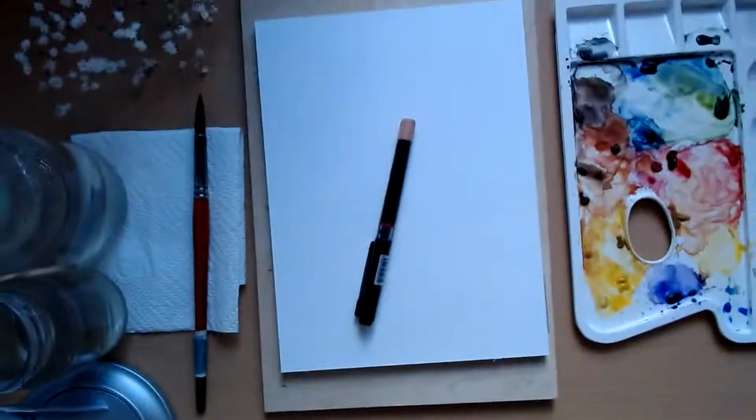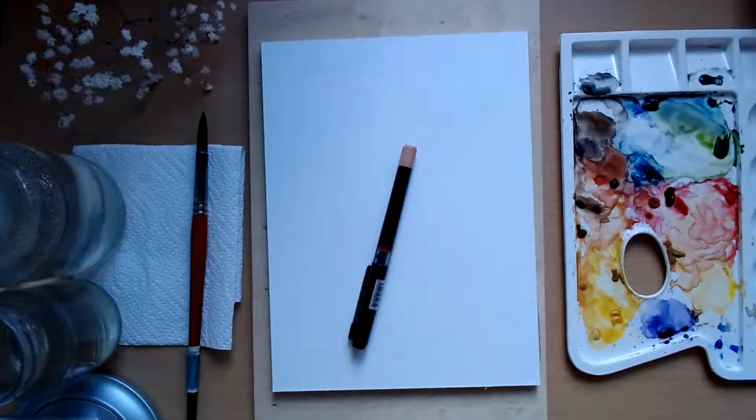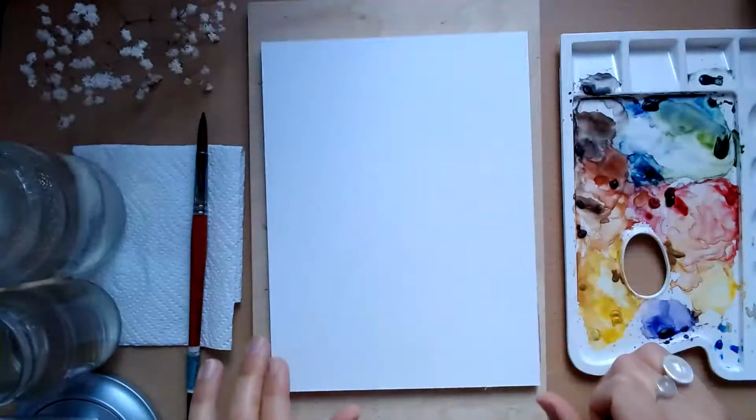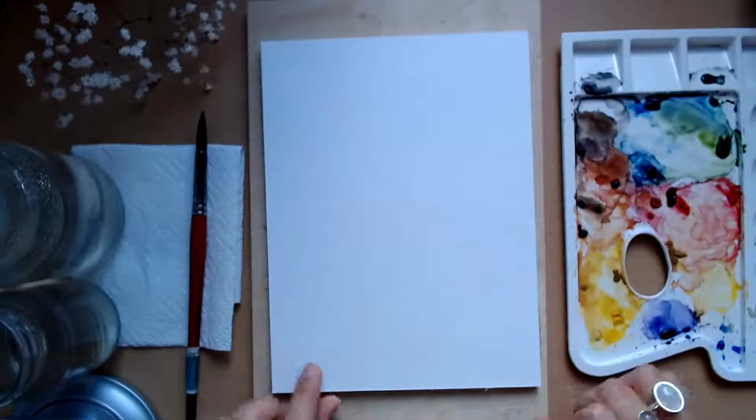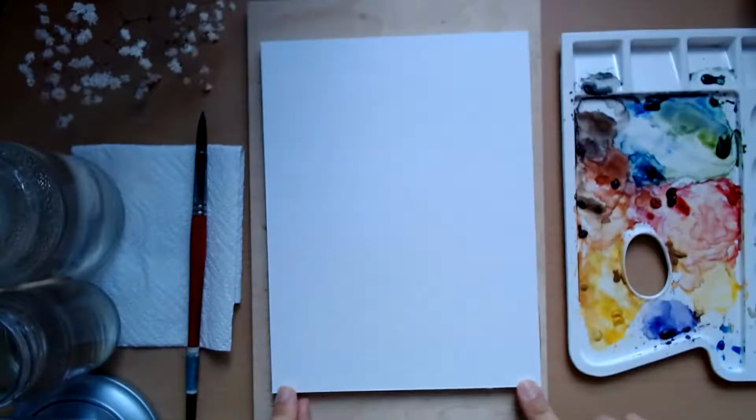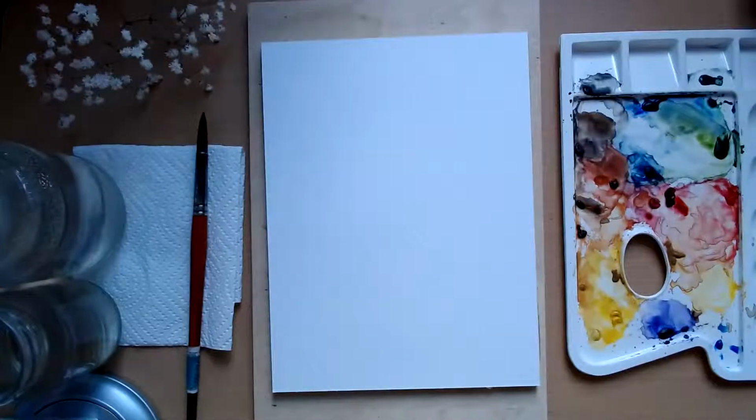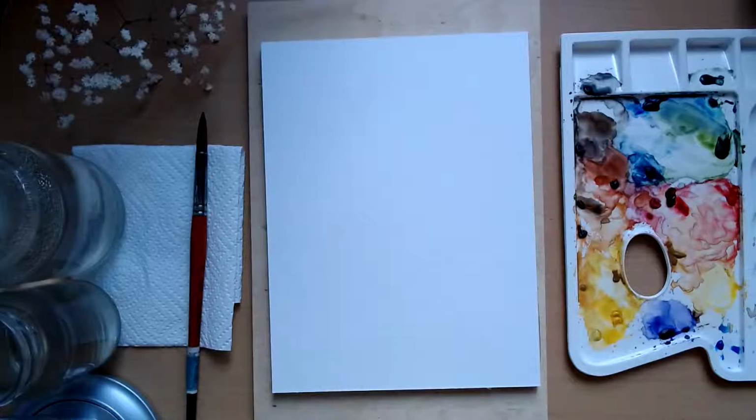Alrighty, I'm going to spin you around. There we go. Okay, so we're working with a portrait setup today with the shorter edge down here. And I'm just going to start today's session by drawing a kind of triangle line.